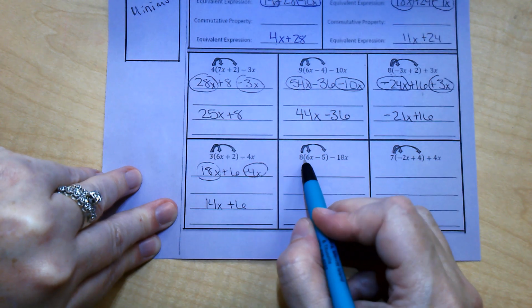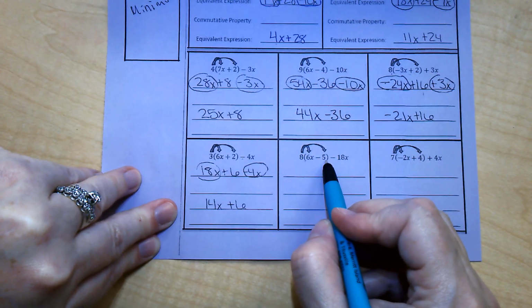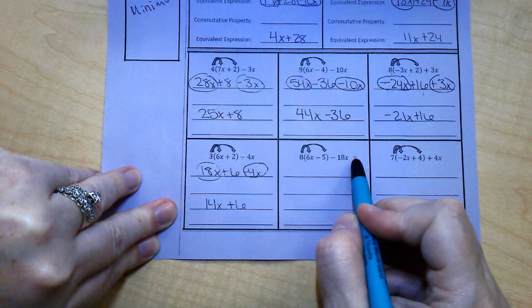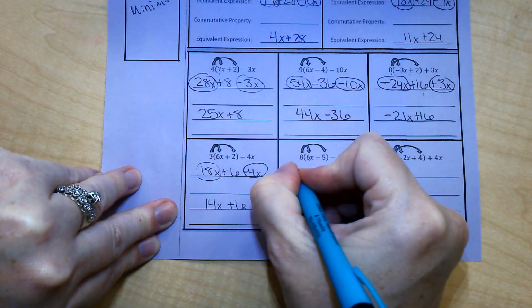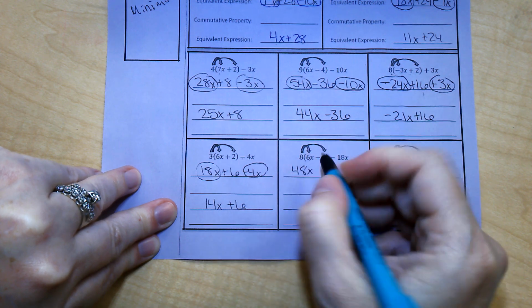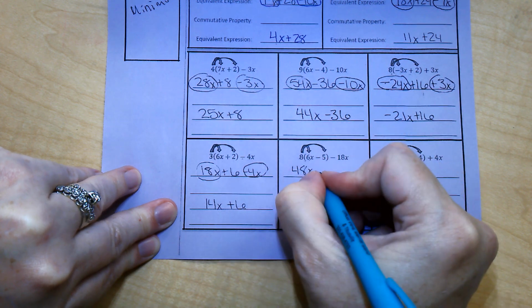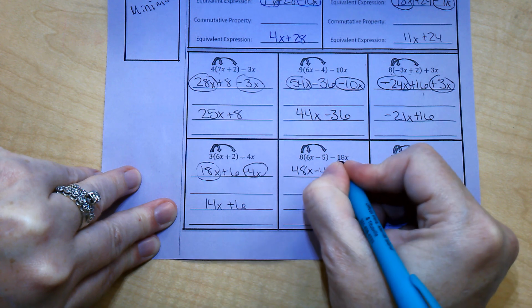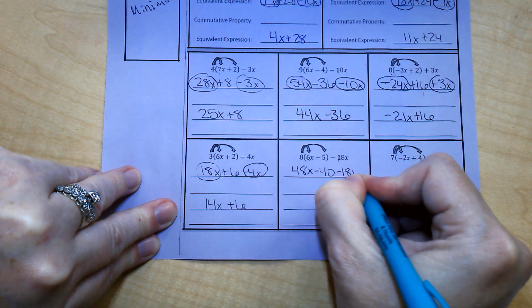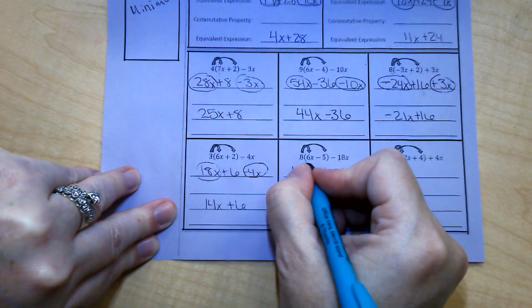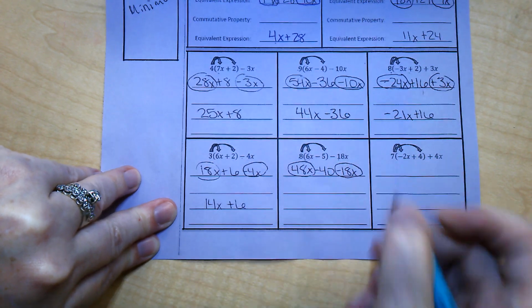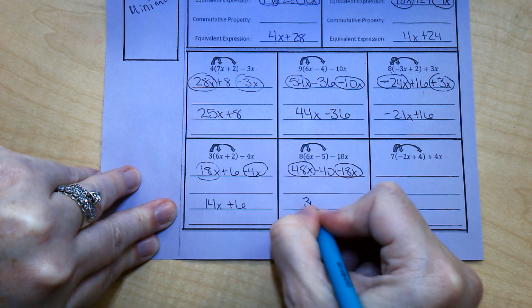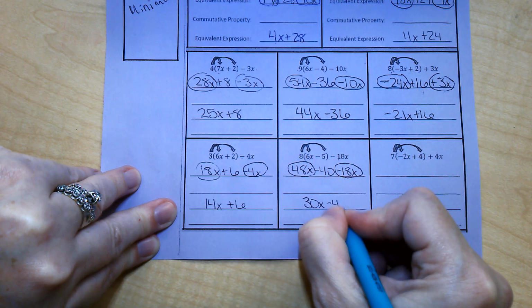All right, 8 groups of 6x minus 5, then minus 18x. All right, 8 times 6x is 48x. 8 times minus 5 is minus 40. Bring down that minus 18x. We're going to circle our like terms. 48x minus 18x. That's 30x minus 40.